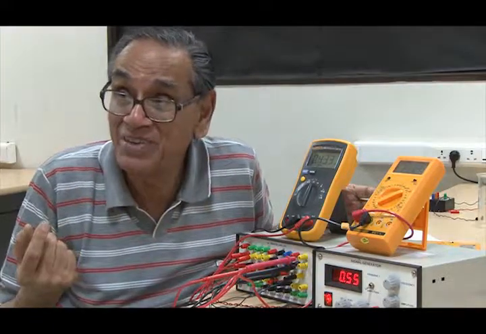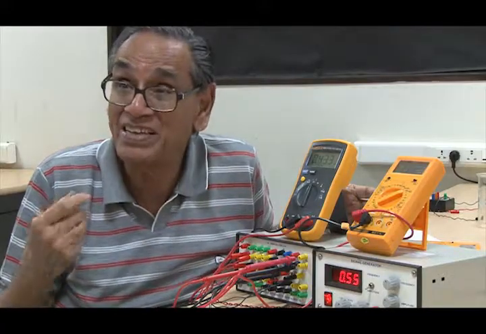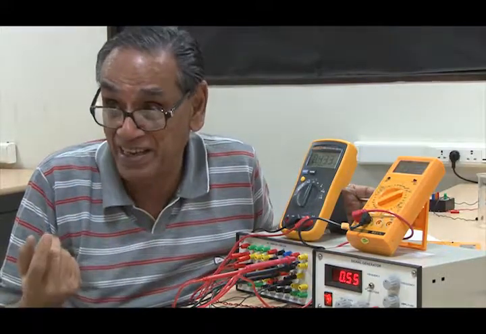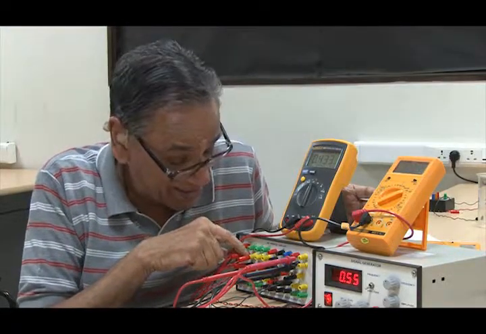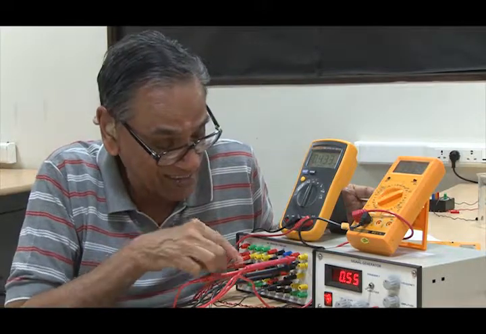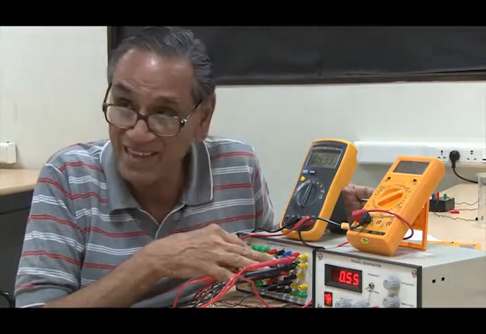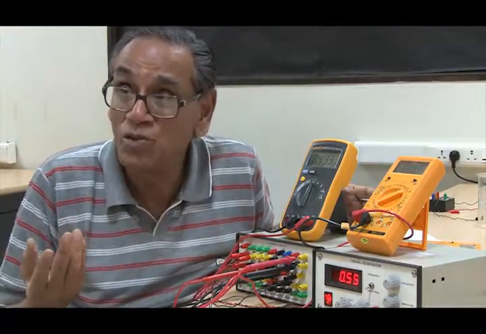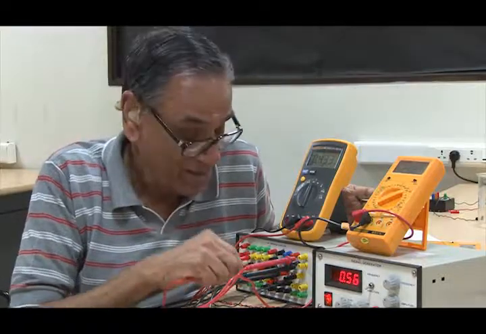For capacitance, it is C3 by C1 is equal to R2 by R4, because the impedance of a capacitance is 1 by omega C, whereas impedance of an inductance is omega L. So you can calculate C1. For each C1, you will get 4 values. There are 2 capacitances here, 2 resistances, and you have 3 capacitances in the first arm. You will get 12 values for the Sauty bridge.